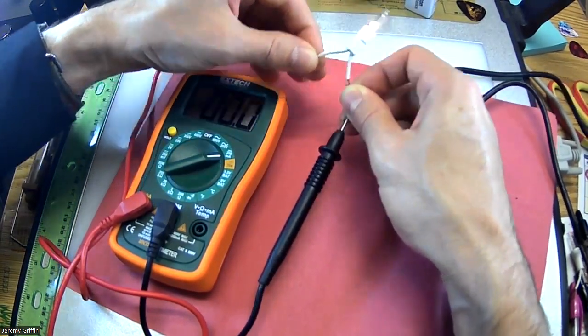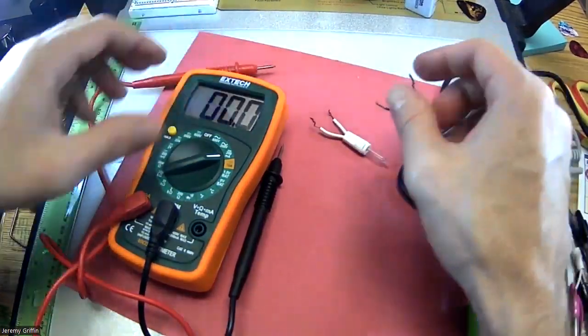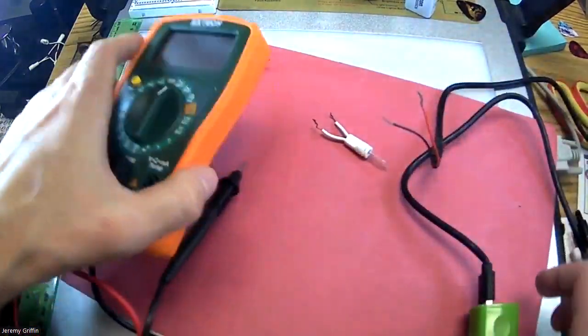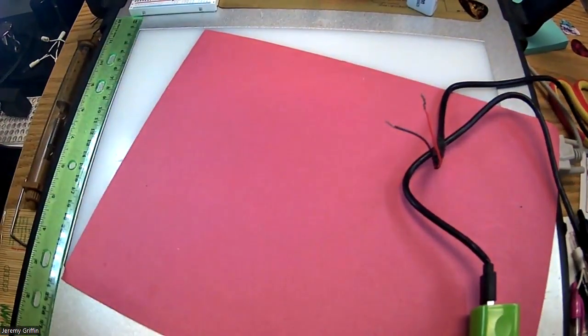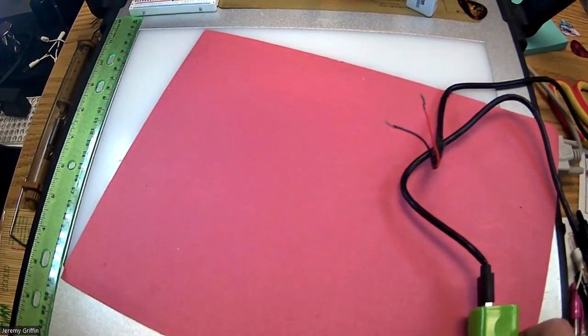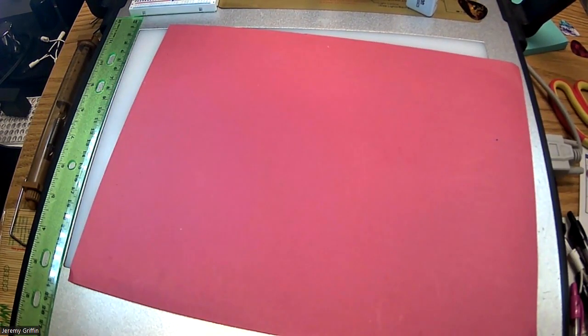Now I know there's a lot of little wires going on here and fingers in the way. It might be hard to tell exactly what's hooked to what. So let me draw this out for you guys and then do a little bit of math and figure out what's the resistance of that bulb.